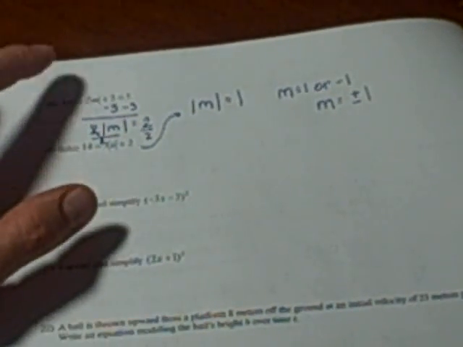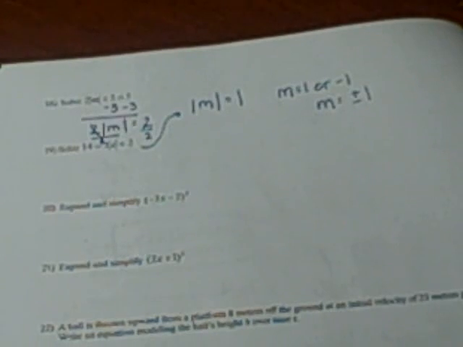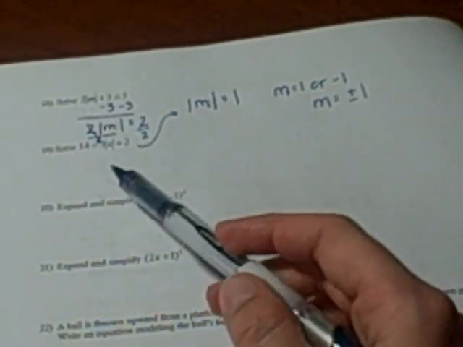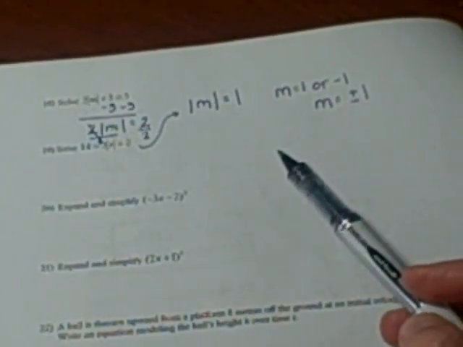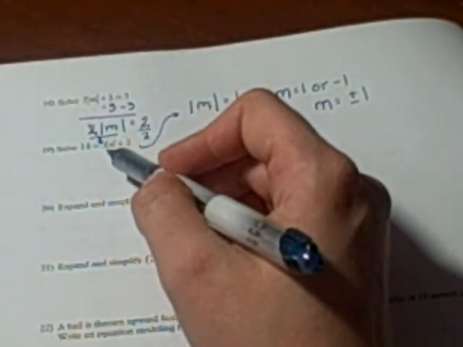On to number 19. Number 19 is very similar. It's in the reverse order from what problem number 18 was, but it still works the same way. If it bothers you that it's written in that order, you can always rearrange it. You could move the equals 14 over to the other side. But I still want to start by clearing everything away from the brackets here. So I'm going to start by subtracting 2 from each side.